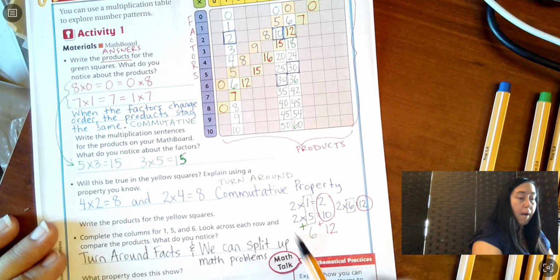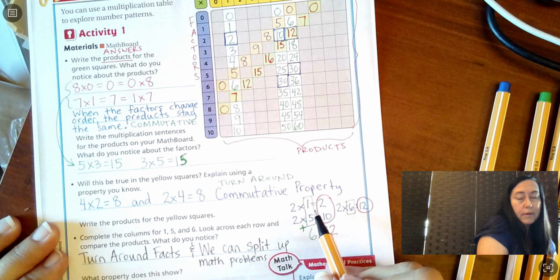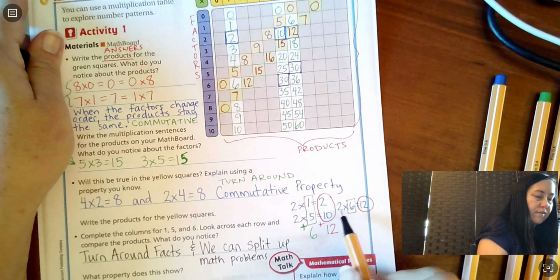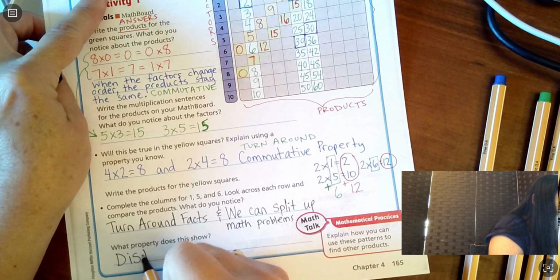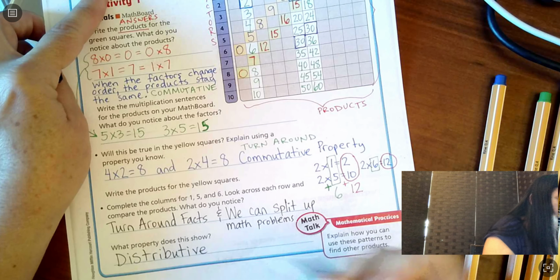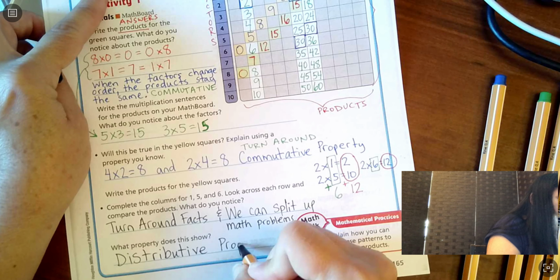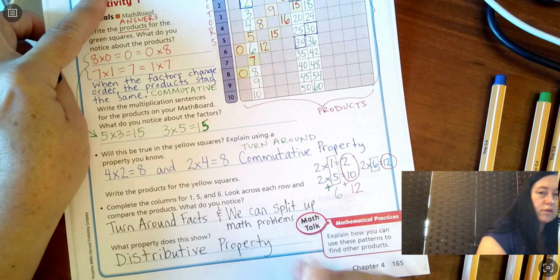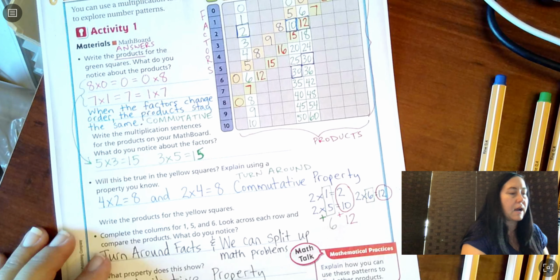And that property of splitting it up, if 2 times 6 is a little tough, when we break it up, that is actually called the distributive, where we're distributing it out differently. This name for me is hardest to remember. Distributive property. But whether you know the name or not, it's understanding that concept.